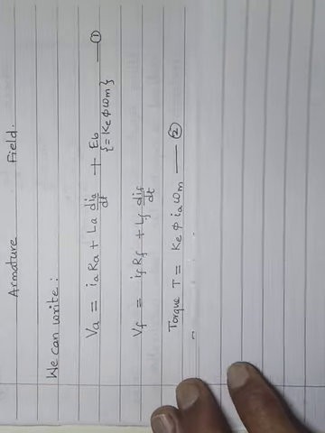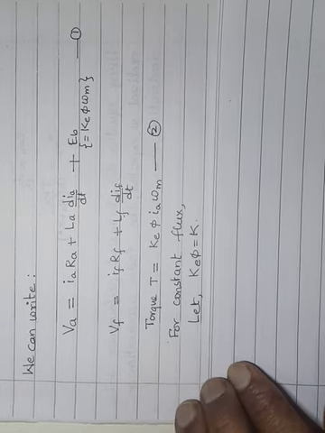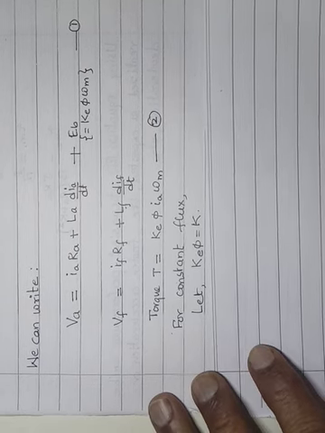So now after this, we know that the motor is what type of motor we have assumed? Separately excited motor we have assumed.